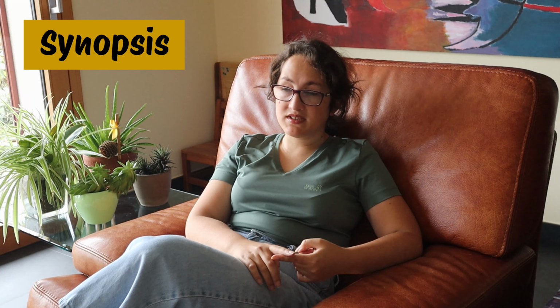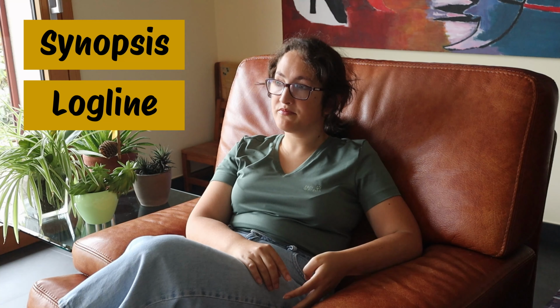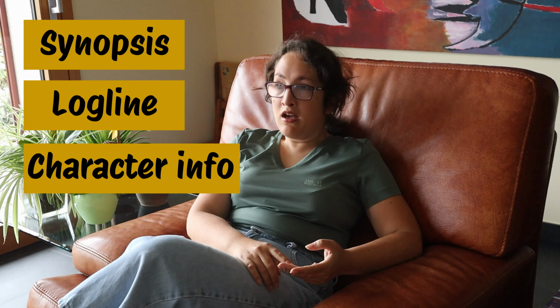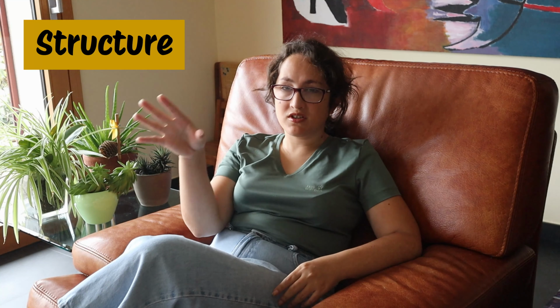The treatment is where I put all of the important elements of a script, so a synopsis, a logline, character information, and yeah, things like that. The outline is where I outline the script, so where I'm a lot more focused on the structure of the short story. And then the character sheets are where I put any relevant information about my characters and where I also sometimes answer questions about the characters.